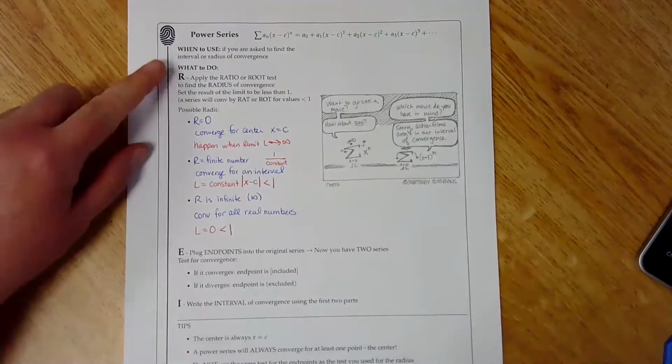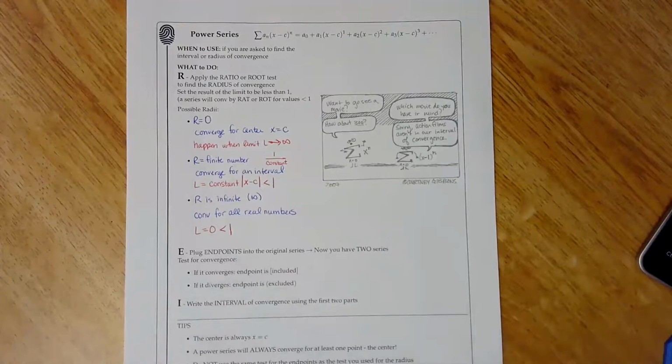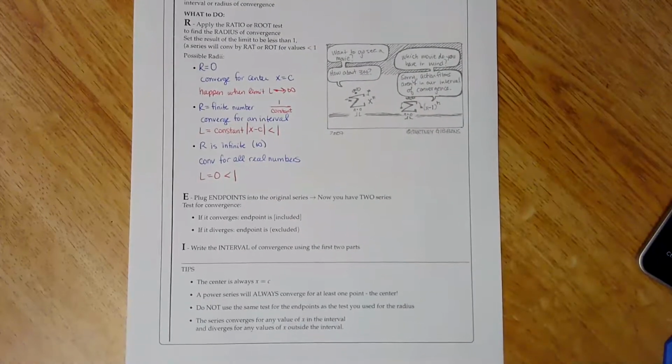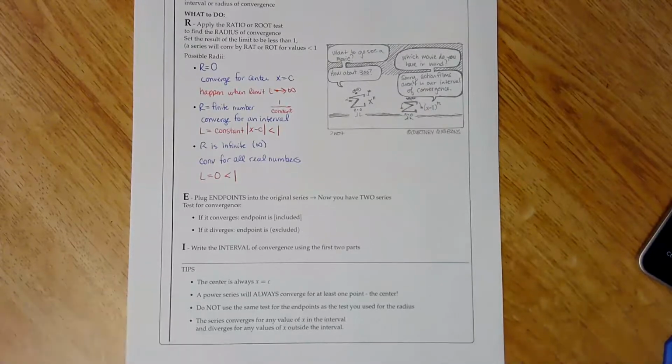Okay, so I've given you this acronym REI. We are an outdoor school, and REI is an outdoor company, so hopefully that helps you to remember that. Then I've got a couple of tips here for you. The center is always at x equals c. The power series will always converge for at least one point, the center. So there's always at least one value where you're going to get convergence.